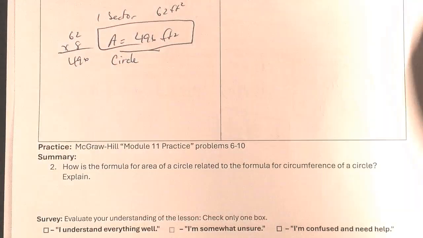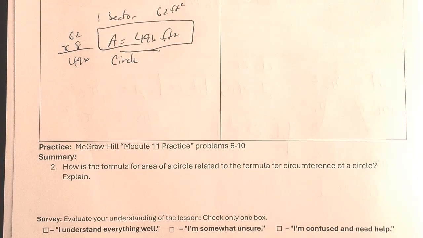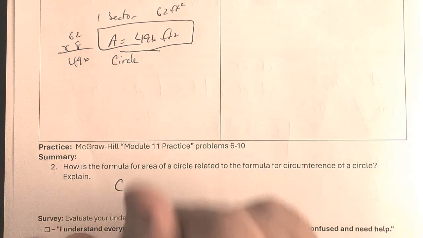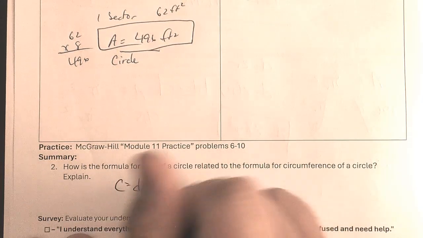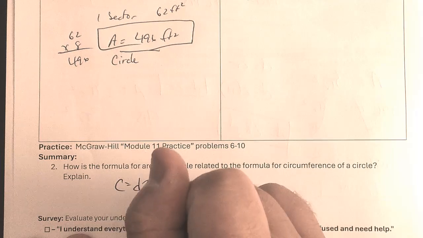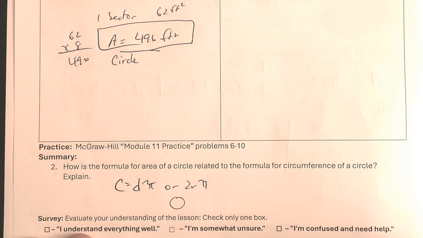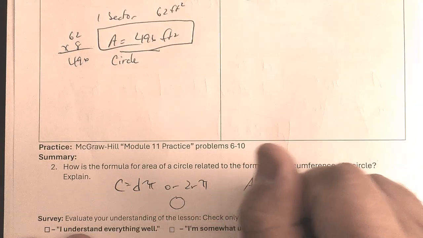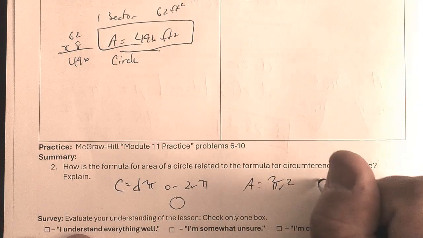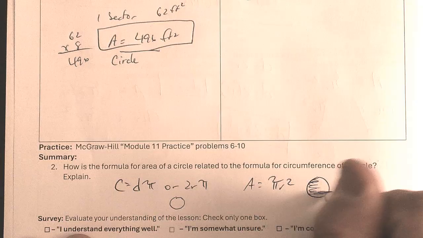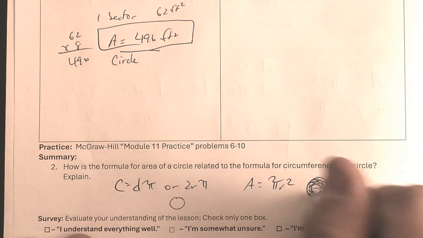All right, bottom here, real quick, finishing up. How is the formula for the area of a circle related to the formula for the circumference of a circle? So it's related because circumference is the diameter times pi, or 2 times the radius times pi, and that gives you the circumference, where the area is pi times the radius squared, and that gives you the area inside.